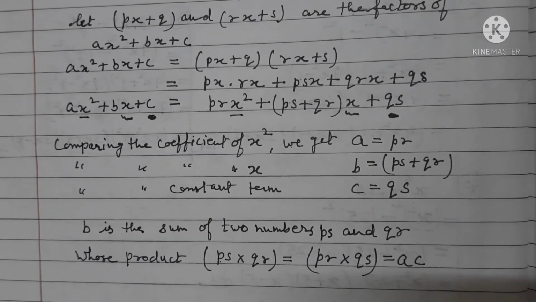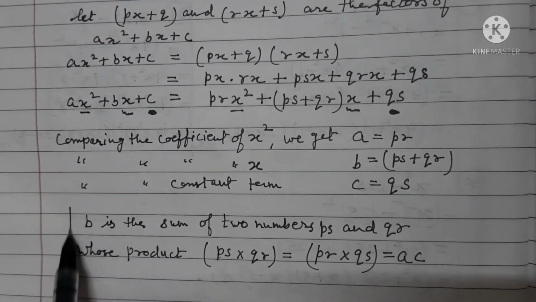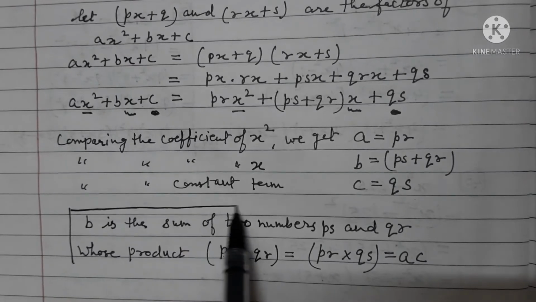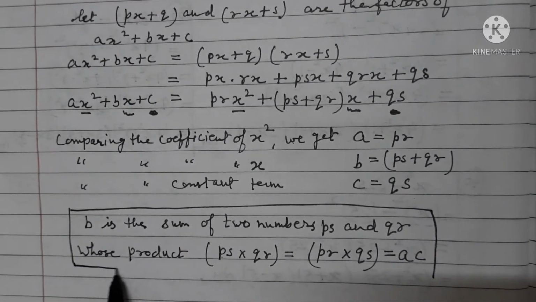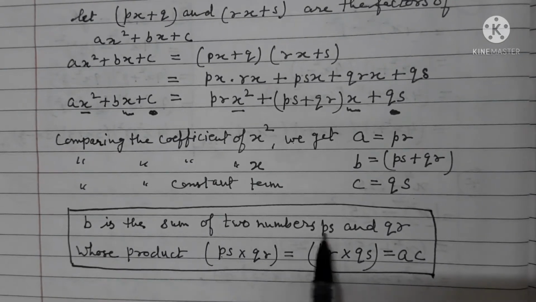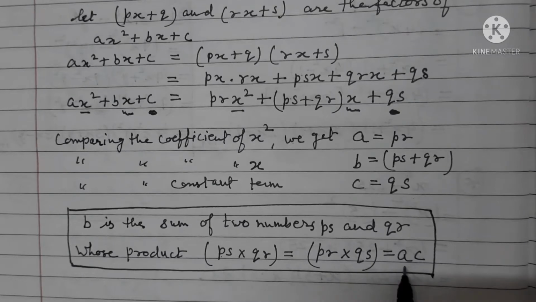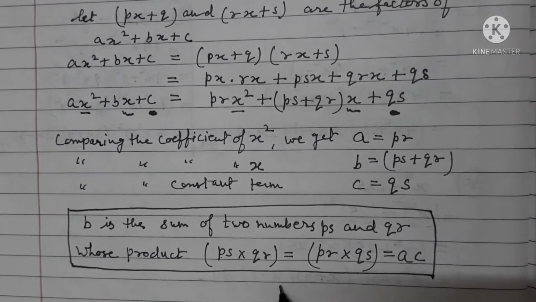So this is the splitting of middle term method. It will be more clear when you do exercises based on this topic. b is the sum of two numbers whose product is ac. When we solve the questions, then you will better understand.